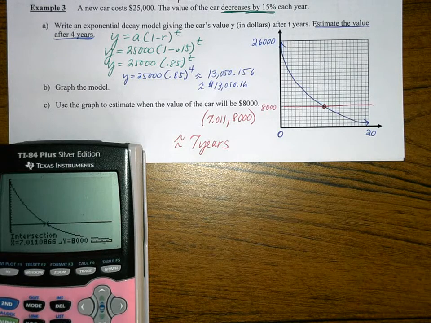When you think about that, that's amazing. In 7 years, you lost $17,000 in the value of a vehicle. Cars are expensive items, and they do not keep their value very well. Any questions on this?